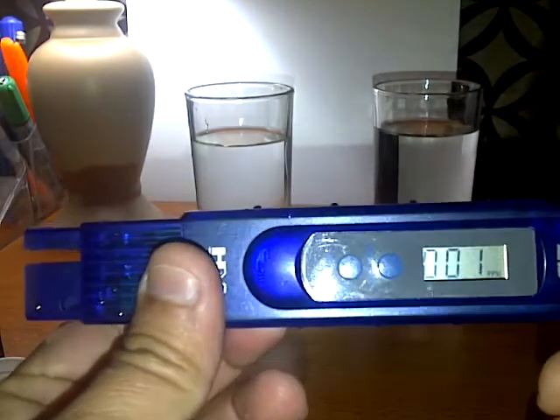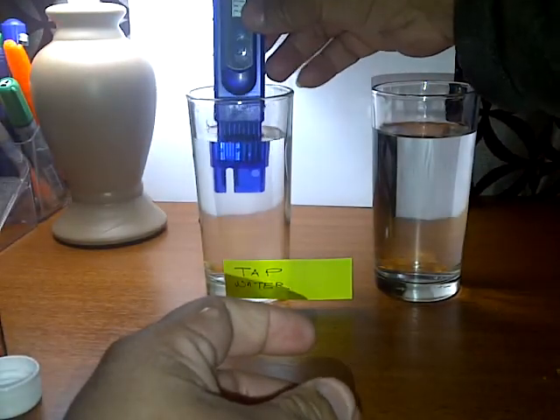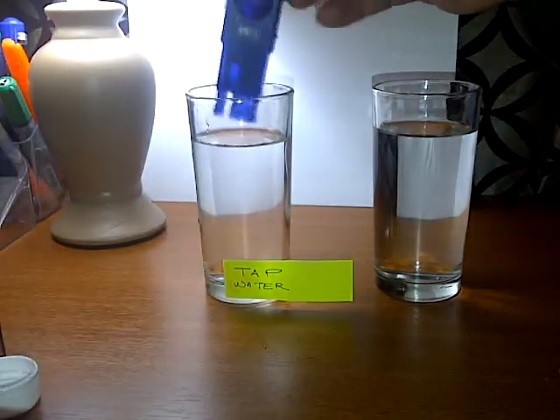Yep, 0.01. Can you see that? Reset that back to 0. I'm going to put in the tap water, put it on hold, and it says 147 parts per million. So we already know the value.